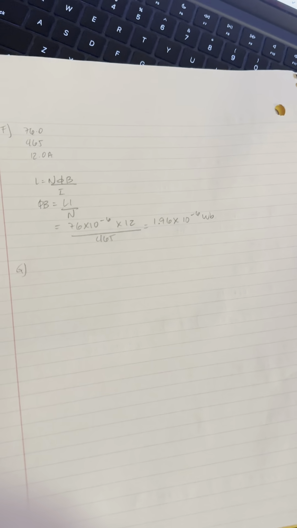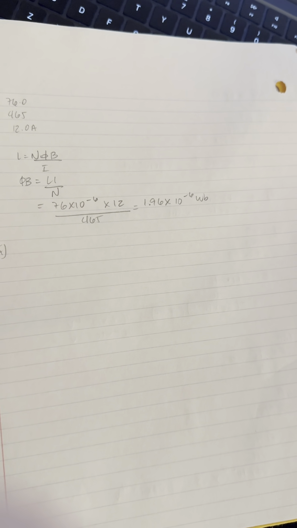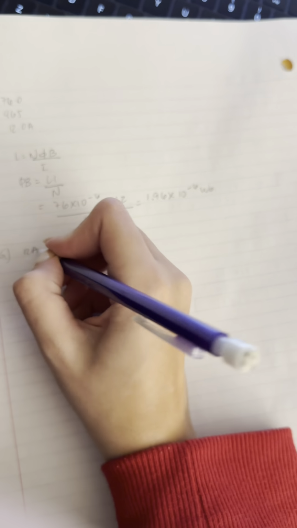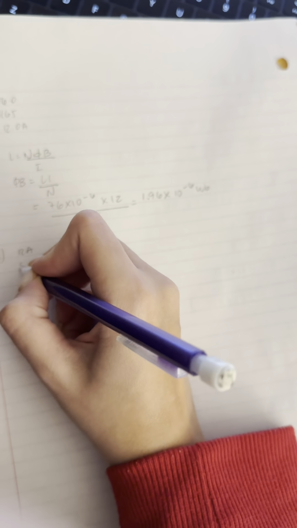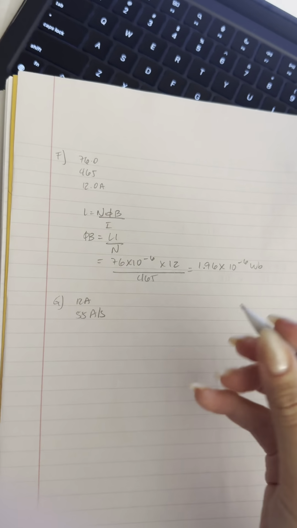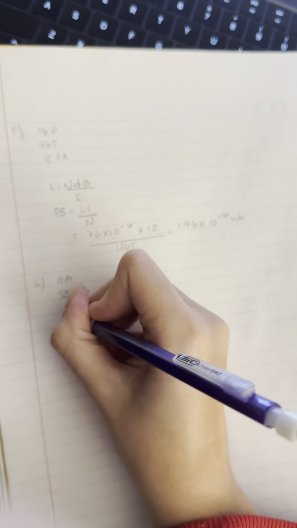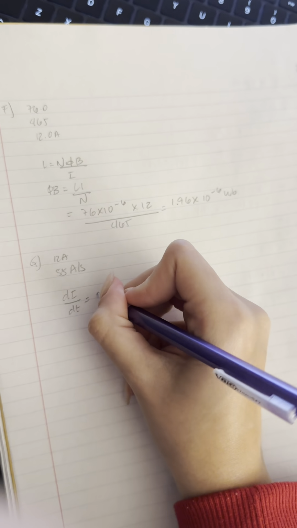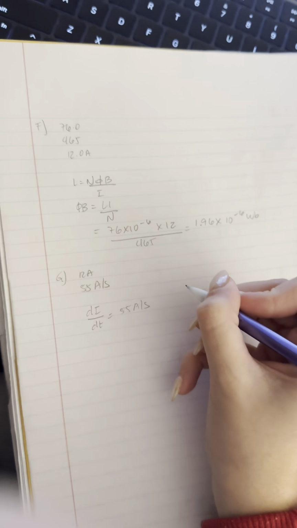Part G is asking us to find the magnitude of the induced EMF in the solenoid when the current is 12 amperes and decreasing at 55 amperes per second. So our di over dt is equal to 55 amperes per second.